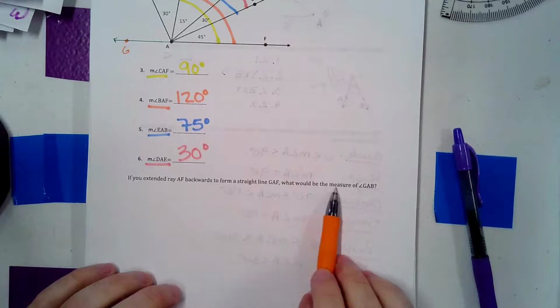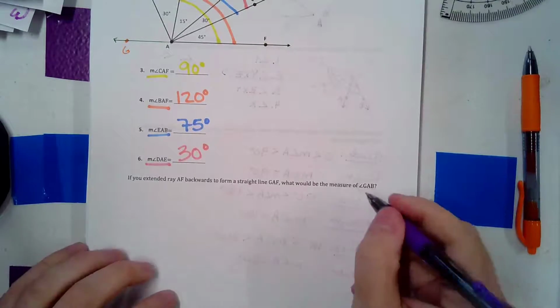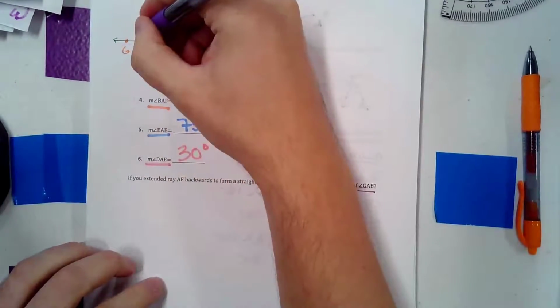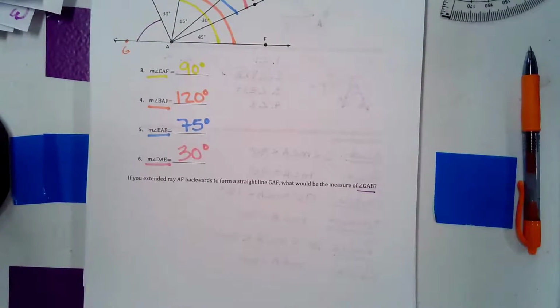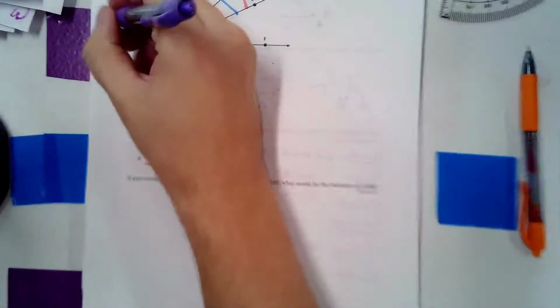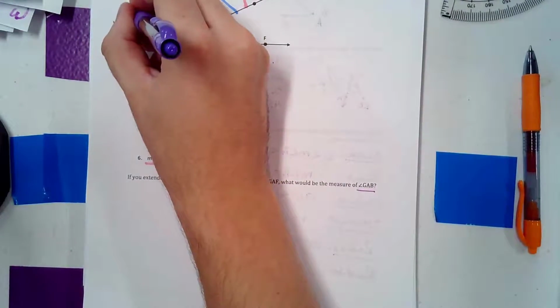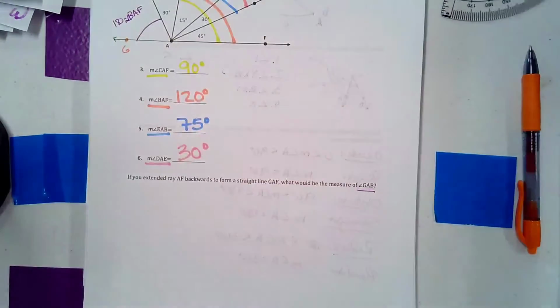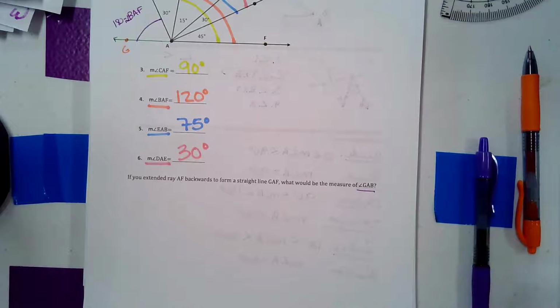What would be the measure of GAB? So GAB is what we're looking at. Let's use perps. Here's G, there's A, there's B. What is this angle going to be? What do you think? 180 minus the measure of angle BAF. Why is it 180 minus the measure of angle BAF? 180 is the straight line, and then EAF is the whole thing.